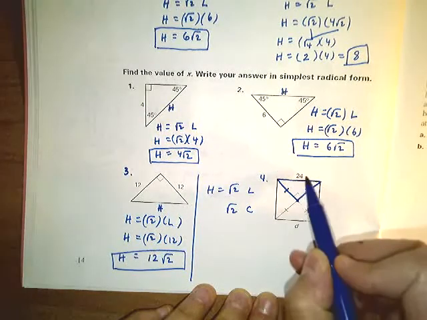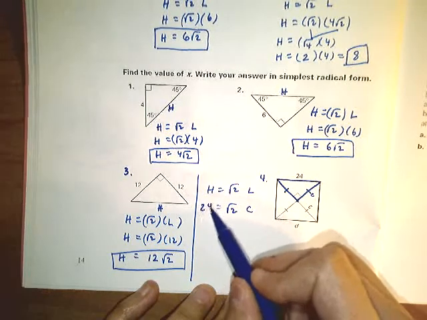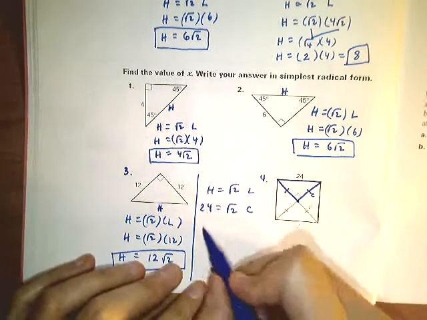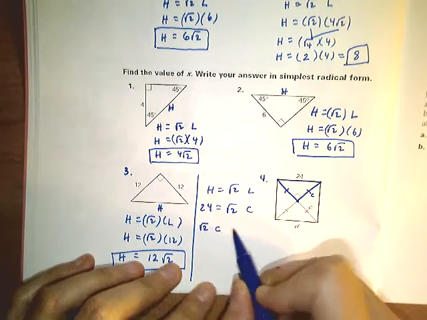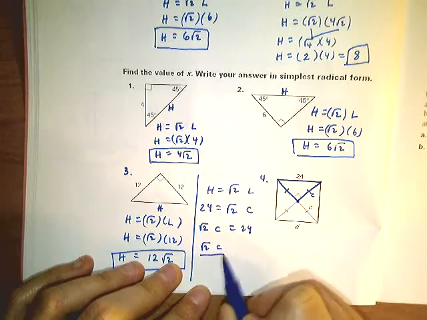And hypotenuse, that's this one, 24. That's what we do know on this triangle up here. So how do we figure out what C is? Well, if I write it the other way around, it would be square root of 2 C equals 24. And we would solve this by dividing both sides by the square root of 2.